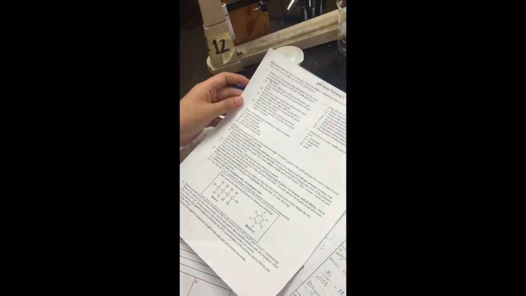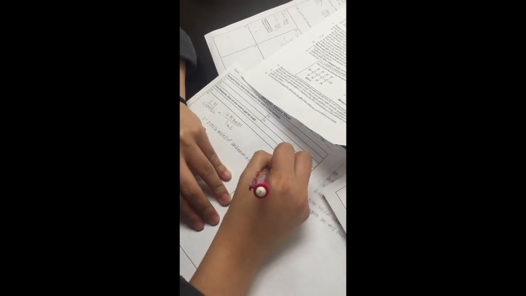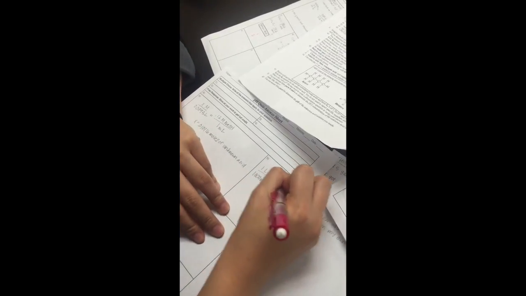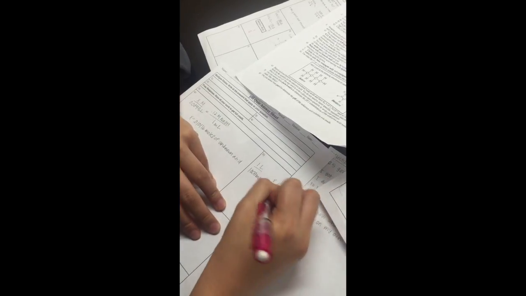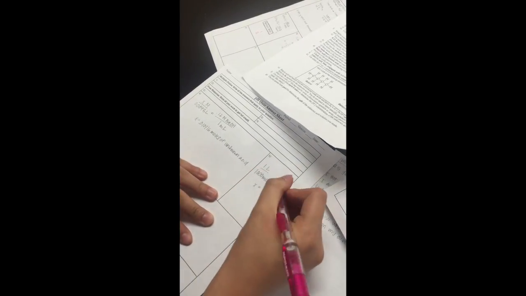Okay, so 5B is asking for the molarity of the unknown acid. We already used 100 milliliters of water, but we don't know how many liters that is. So we know that 1 liter is 1,000 milliliters, and we make that equal to X liters, since that's what we're trying to find, over 100 milliliters, because that's the given. And when you cross multiply, X equals 0.1 liters.